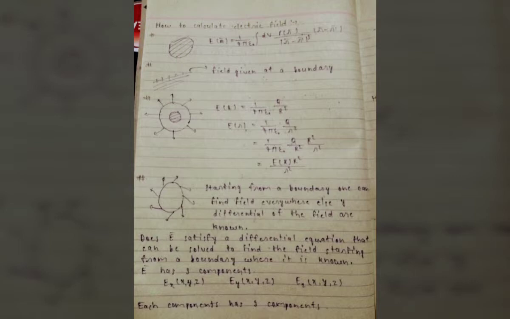So starting from a boundary, one can find the field everywhere else if the differentials of the field are known. All right.